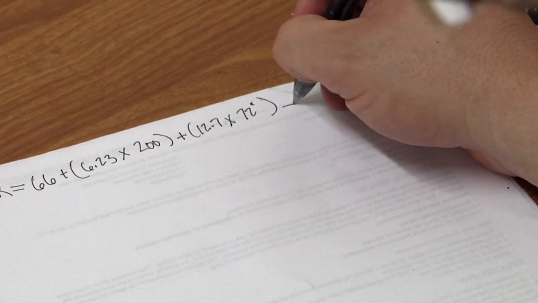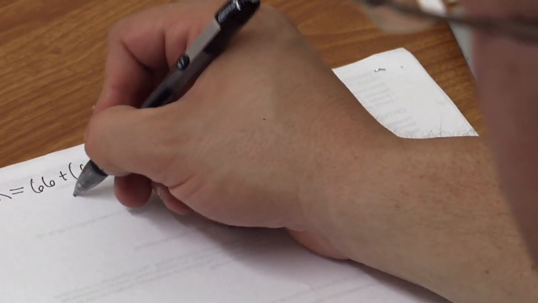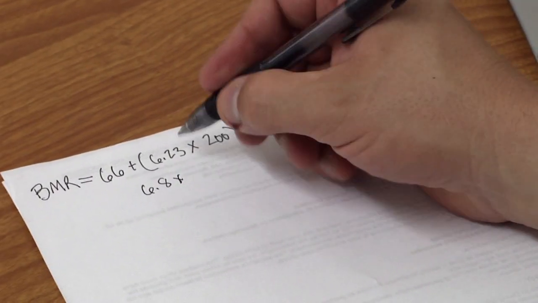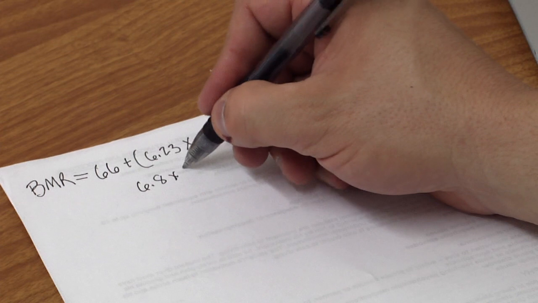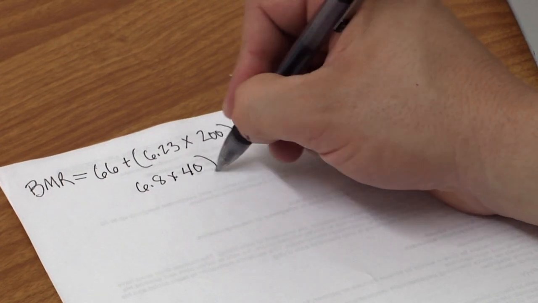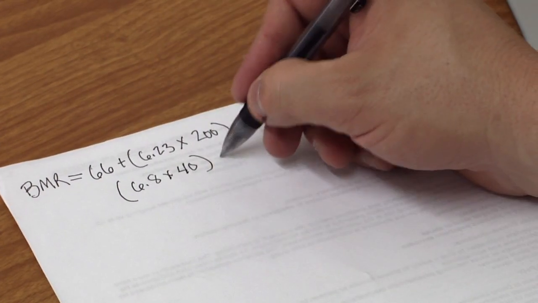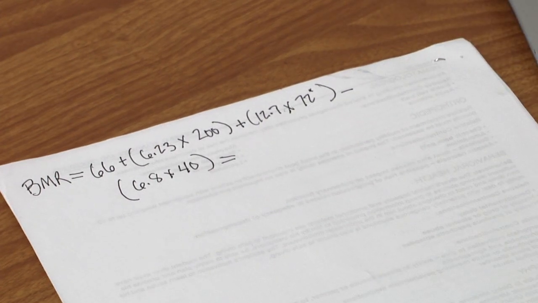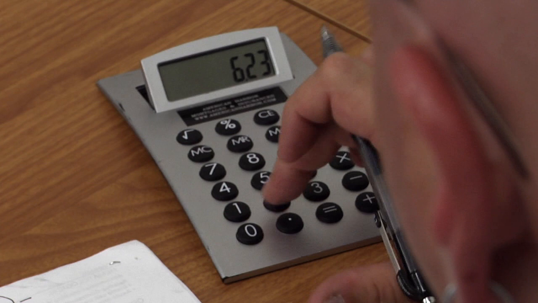Then we're going to subtract 6.8 times age in years. This particular subject is 40 years old. That will give us our initial calorie intake. So let's calculate that out. Times 200.